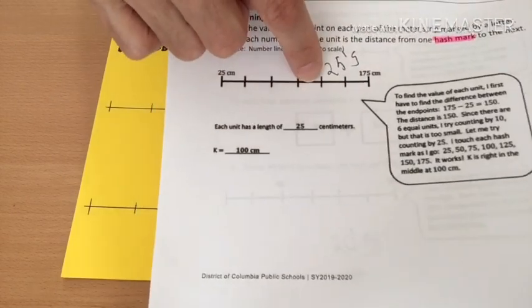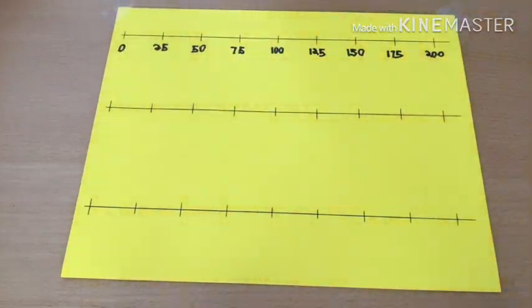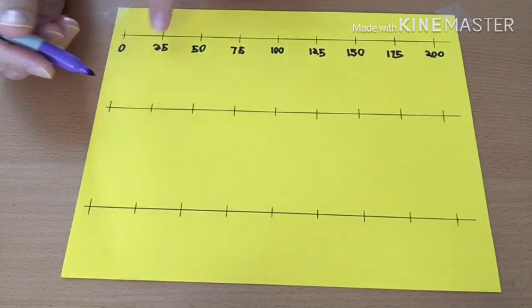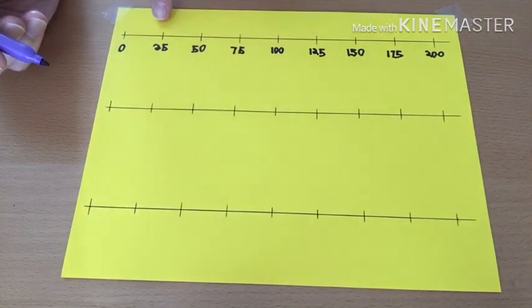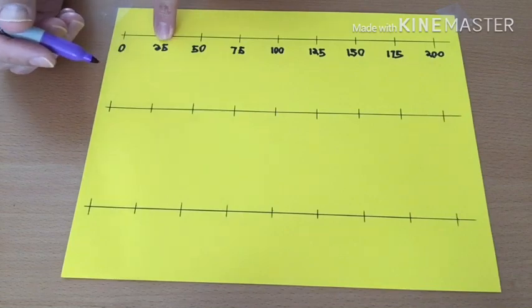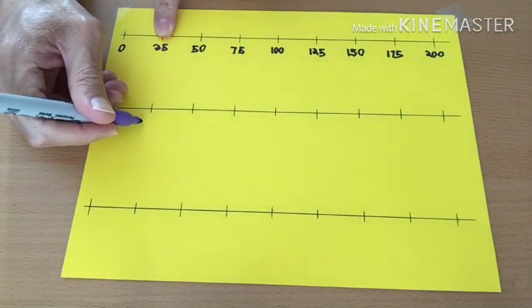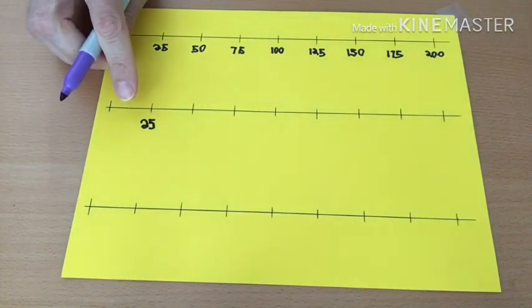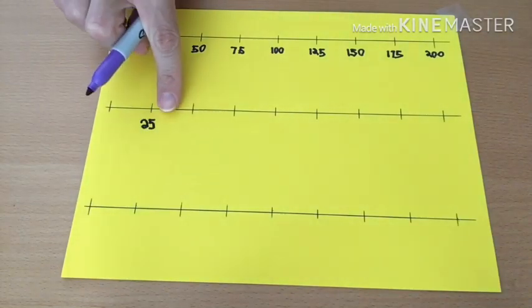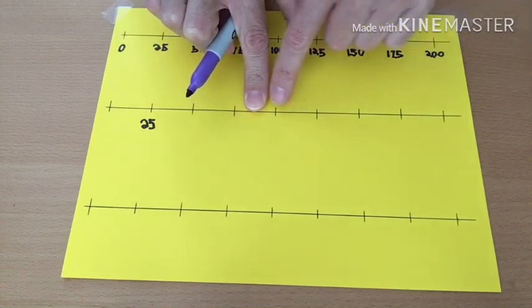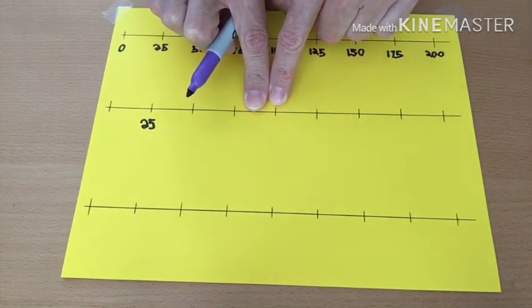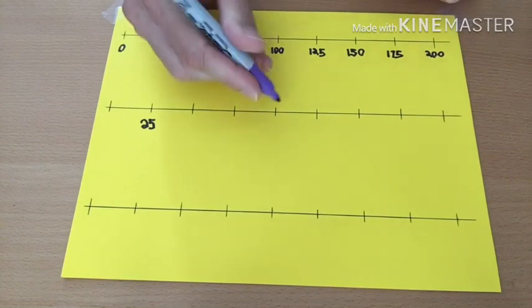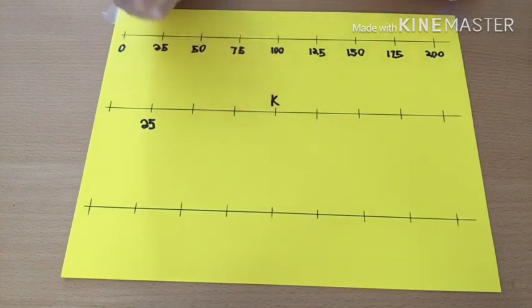So we're gonna do this on our second number line here. We're gonna start with the 25 centimeters, but I'm gonna make these 25 centimeters align better with my 25 at the top. So this is gonna be 25 centimeters. Then I'm gonna count 1, 2, and 3 spaces, and the next line, that's where the letter K goes. Your packet has a letter K right there.